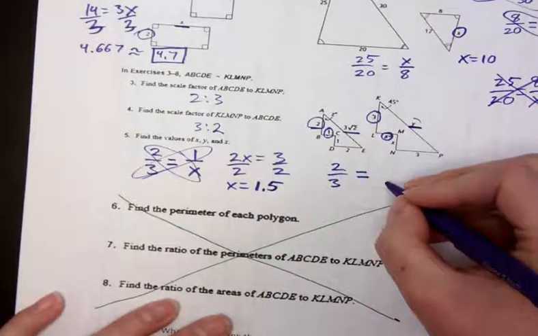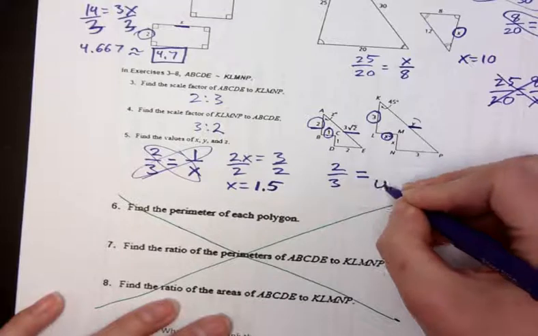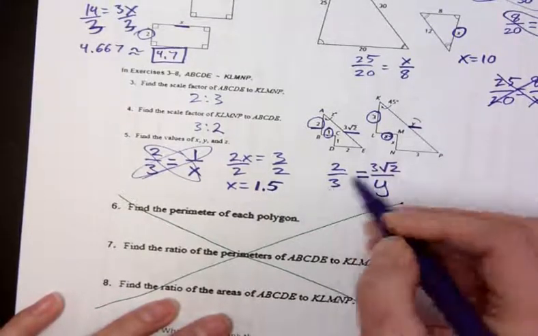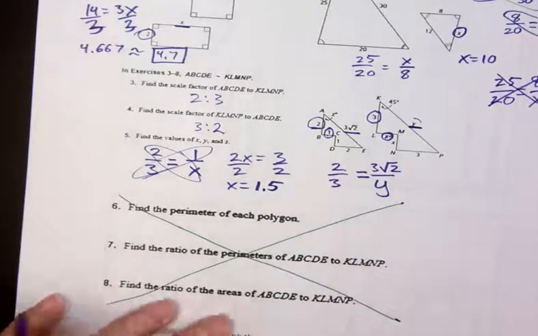Mm-hmm. And does y go with the 3 or with the 2? Yeah. So y matches up with 3 root 2. Do you guys remember how to multiply square roots? No. Okay, so some people don't. Does anyone remember?